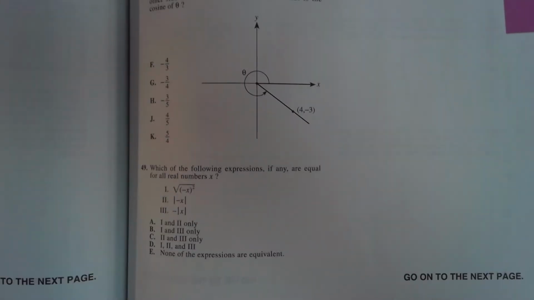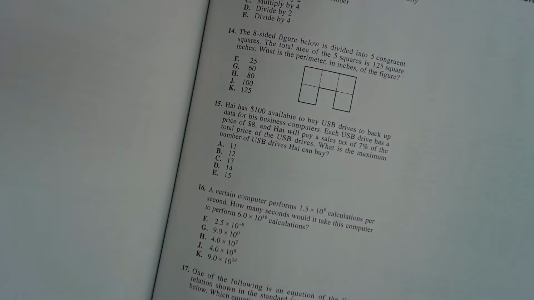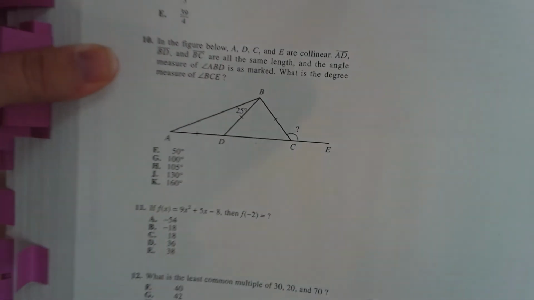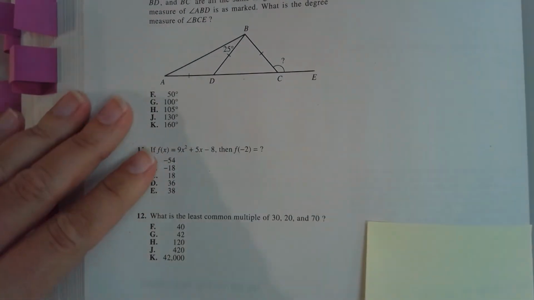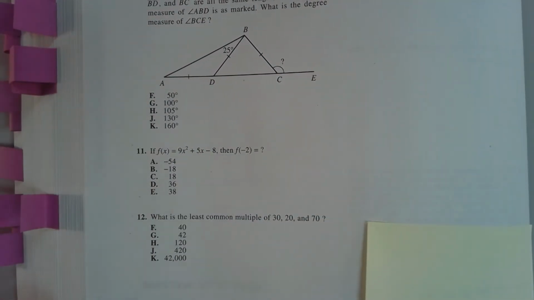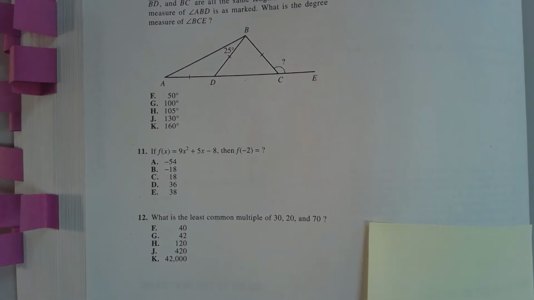So again, it didn't say graph the functions, and it doesn't say y equals, but I took that opportunity to think about using a graph to answer that question. Okay. All right. Let's take a look at another question and see how we might use a calculator when we weren't really expecting one. So on this page here, I want to look at the bottom question, number 12. And it says, what is the least common multiple of 30, 20, and 70?